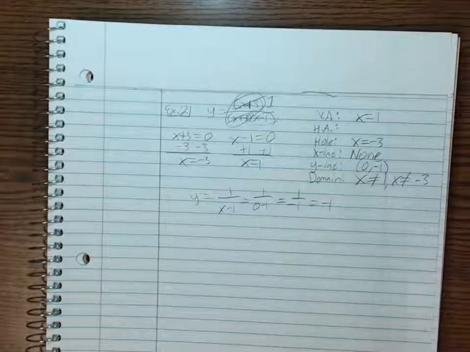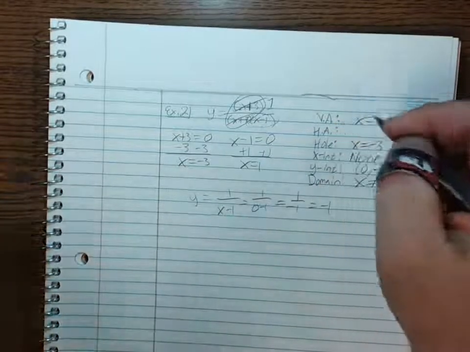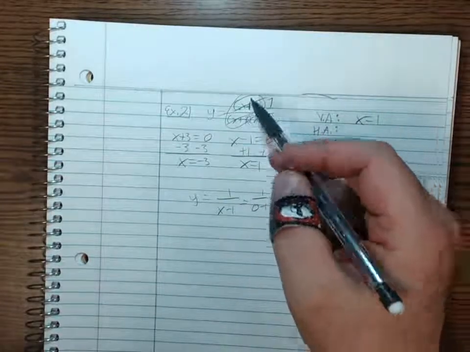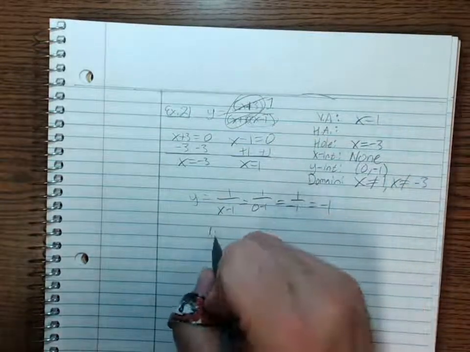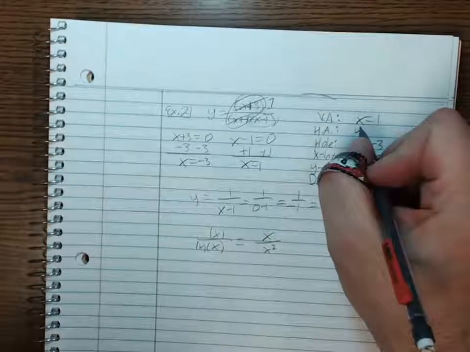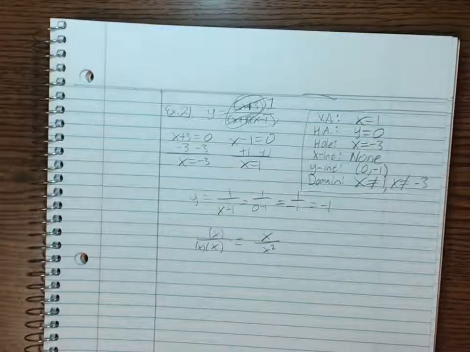And lastly, I have my horizontal asymptote. So to do that, I need to compare the degree of the top and the degree of the bottom. So on top, I have x squared, on the bottom, the bottom is bigger. Therefore, y equals 0 is my horizontal asymptote. And that's how you do that.